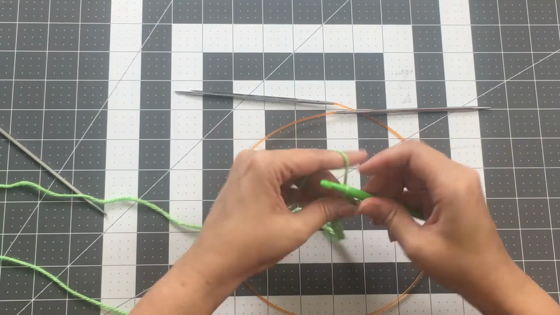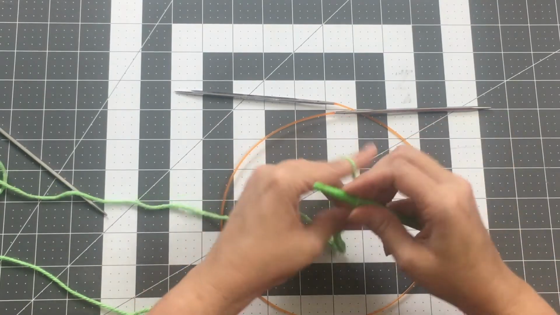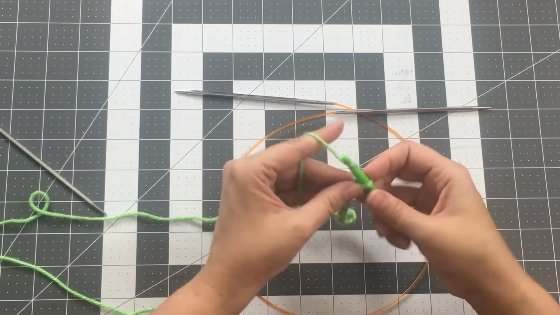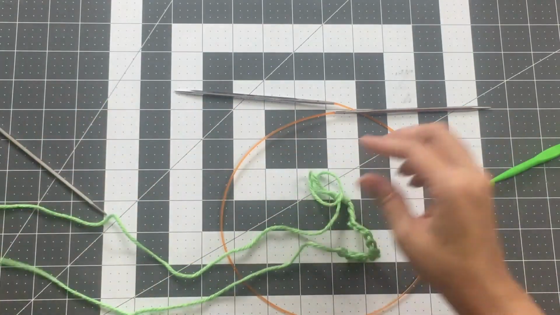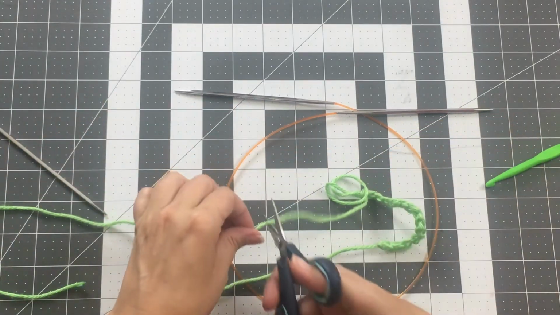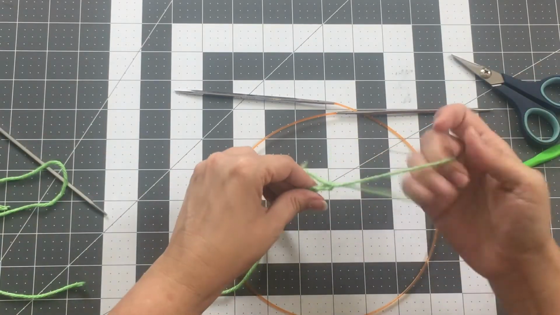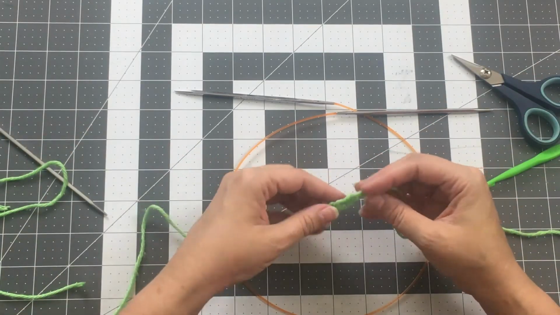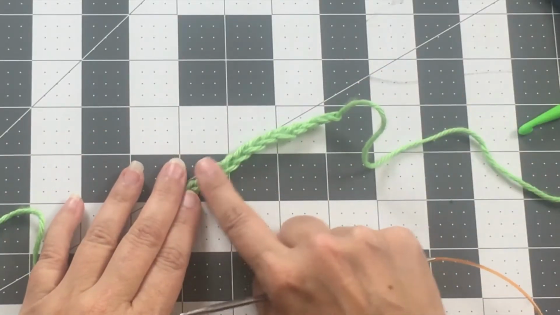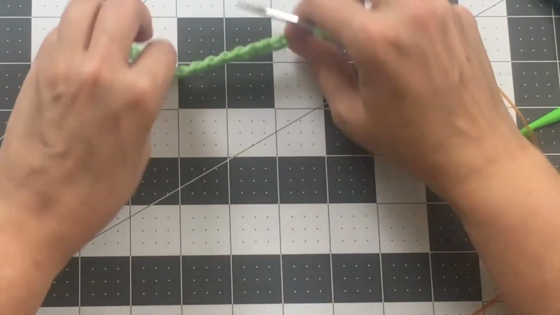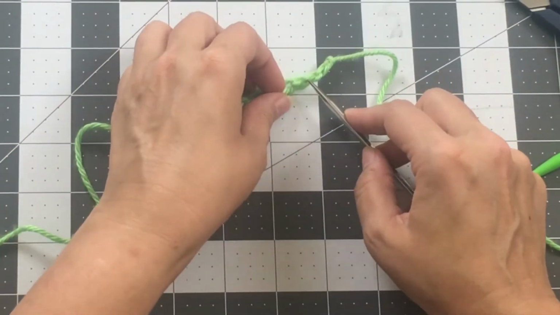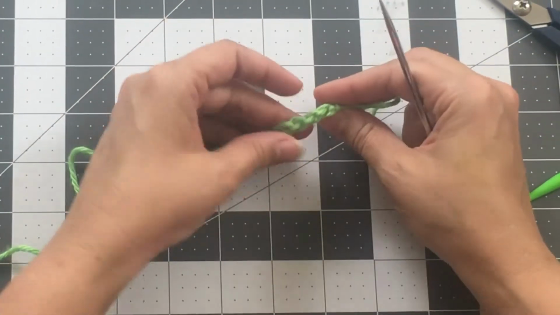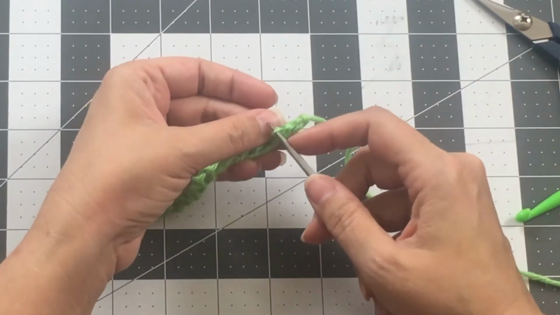11, 12, 13, 14, 15. Okay. I'm going to just cut this, and then I can just draw this through to stabilize it. Then what you do is you have these little V's, and they almost look like knit stitches. On the back, you have these bumps here. And what you do is you knit into those bumps on the back of those slip stitches that you did.